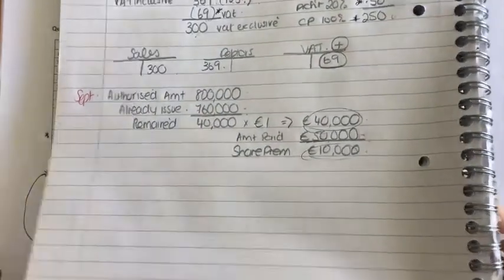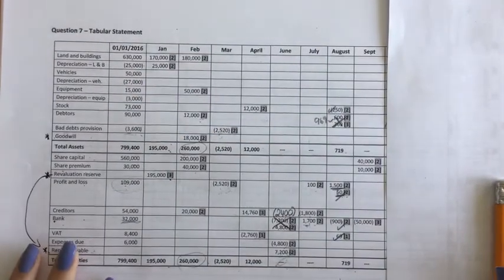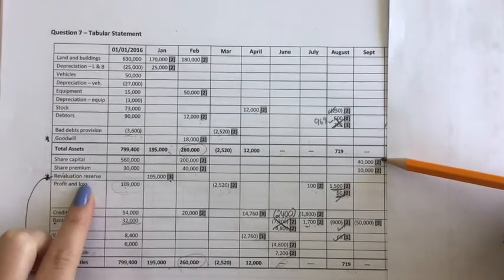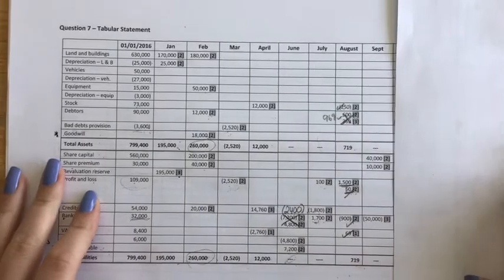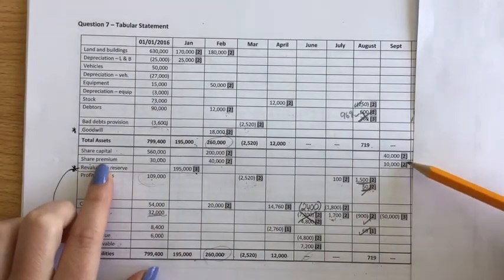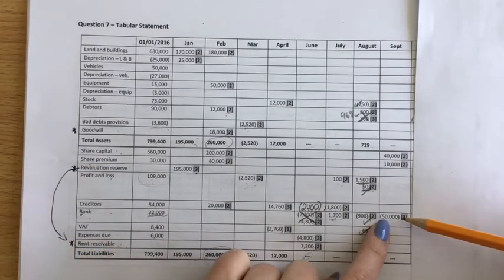So let's have a look and see how that looks. So we're now on September. We have €40,000 going into the share capital. Okay, so we're increasing our share capital by €40,000. Okay, we're increasing our share premium by €10,000, and we've got money coming into our bank account of €50,000.